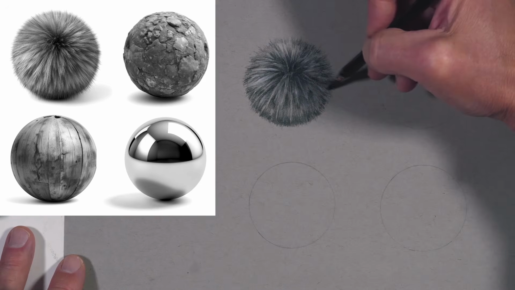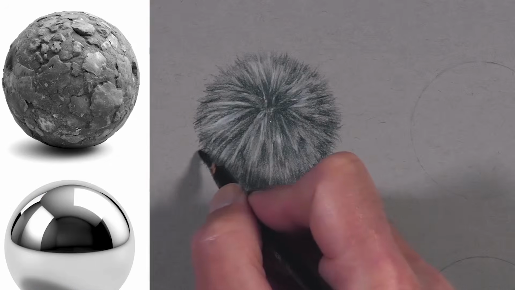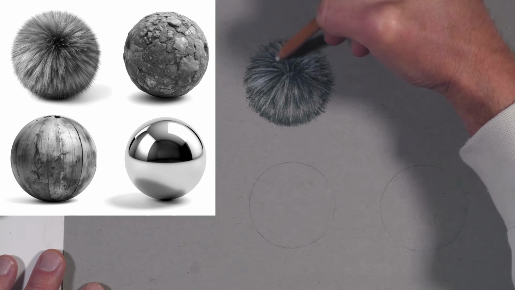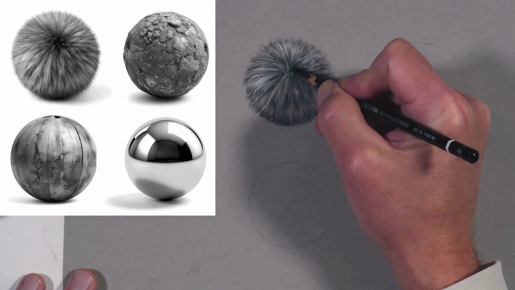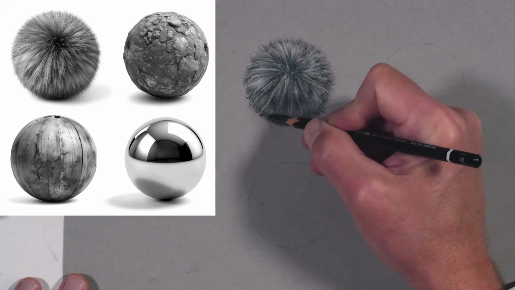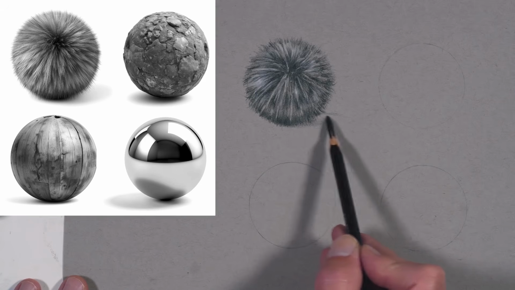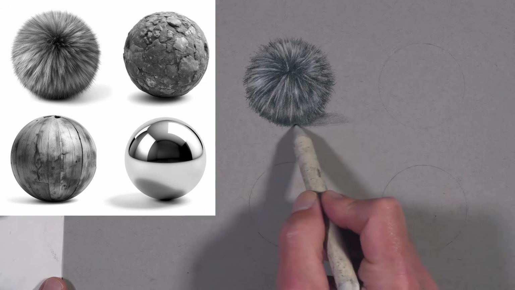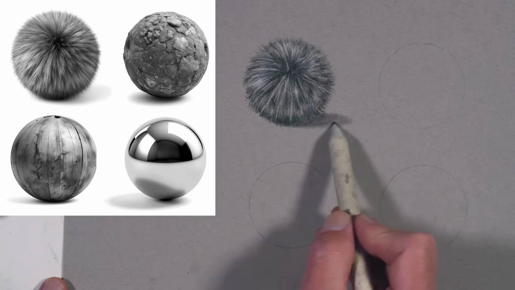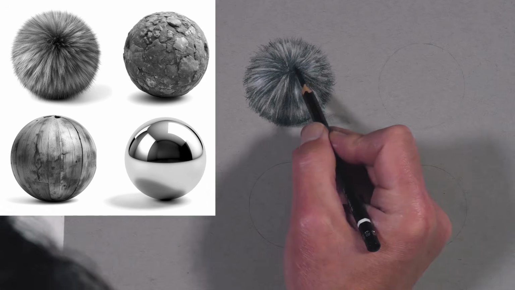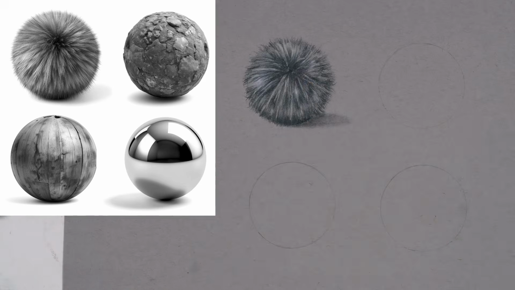At this point, we've already got a pretty convincing furry sphere, but let's do more. We'll go back with the white charcoal, again enhancing some of the highlights, and then we'll switch over to a 4B graphite pencil and make some of those dark values really dark. We'll go ahead and add a bit of cast shadow here with a light application of the 2B or 4B graphite pencil, and then blend it with the blending stump. Lastly, we'll go back with a dark graphite pencil, making the shadows even stronger.